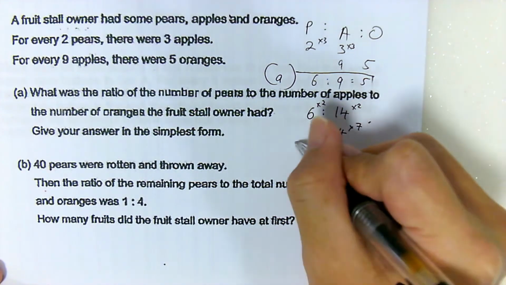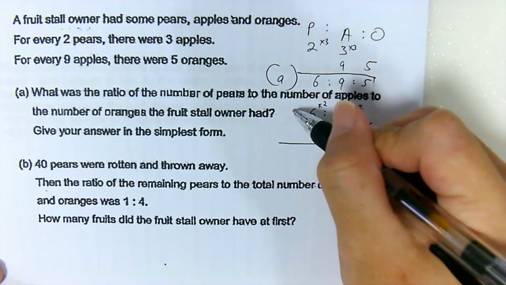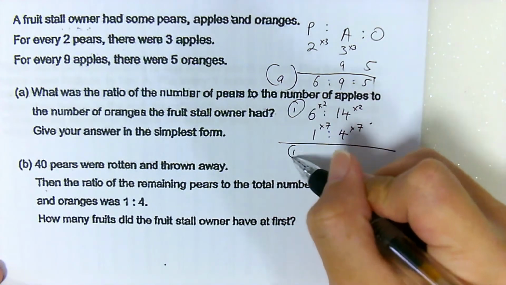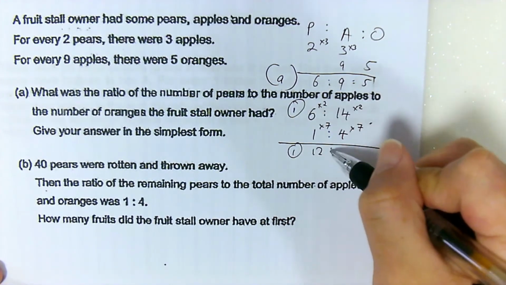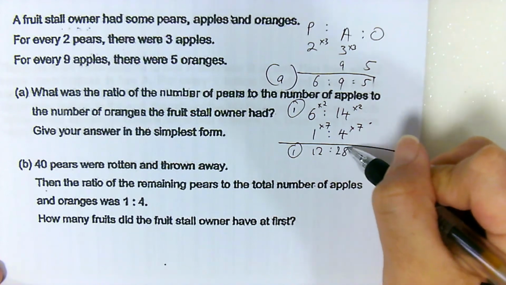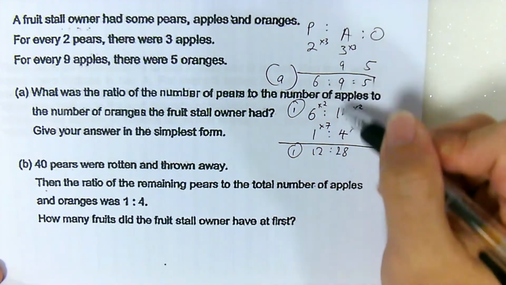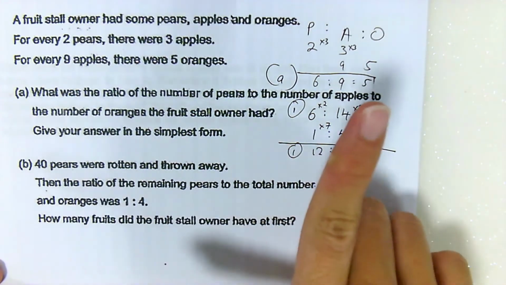So what do we get? Okay, so we deal with the number 1 first. Number 1 is the original one. After 6 times 2 it becomes 12. After 14 times 2 it becomes 28. This is the original, before the 40 pears were rotten and thrown away.